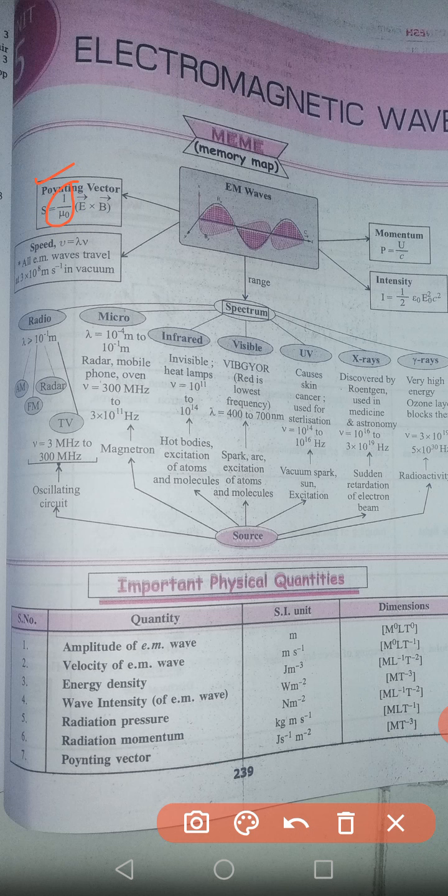For the time being, you just remember mu naught is a specific property of air or vacuum. Mu naught, we call it permeability. What is permeability? You will get to know. So 1 by mu naught into the cross product of the electric field vector and the magnetic field vector. Since it is a cross product, we know that the resultant will also be a vector, so that is why this S is called a vector. What is the name of it? It is the pointing vector.